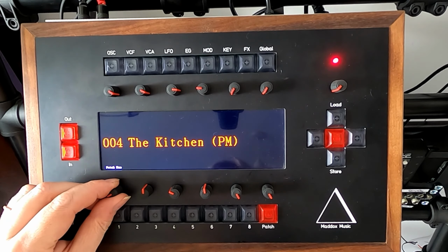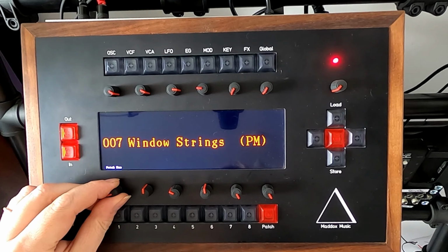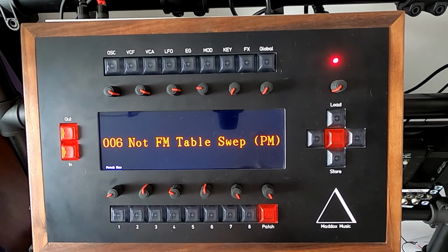What else have we got in here? Oh, let's do number 6. I don't know what this one sounds like. I can't remember. It's a nice FM-type table sweep, although it's not FM, it's just a table sweep.